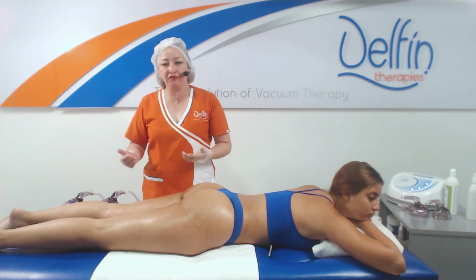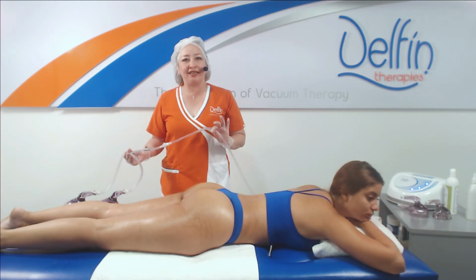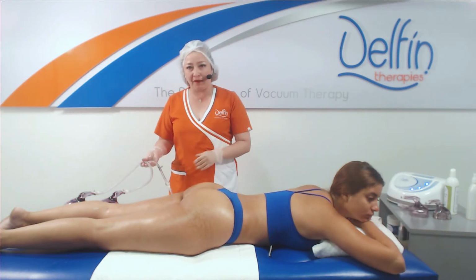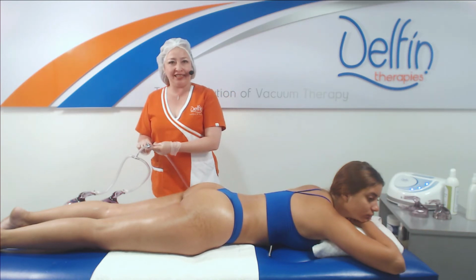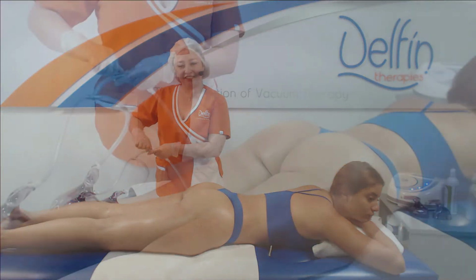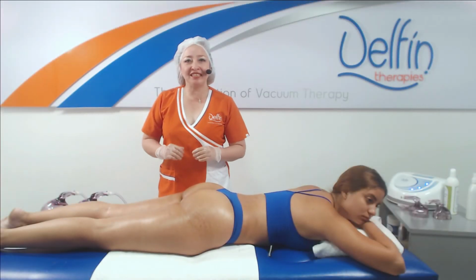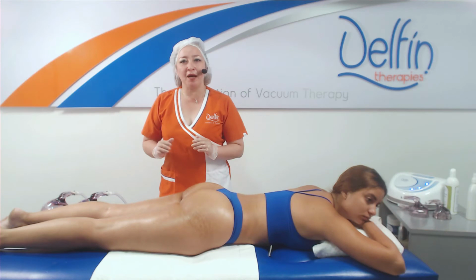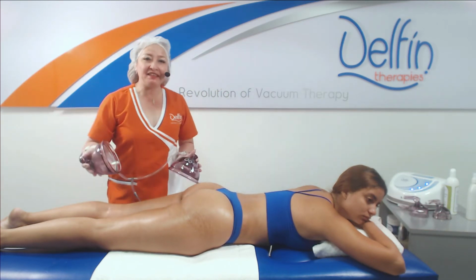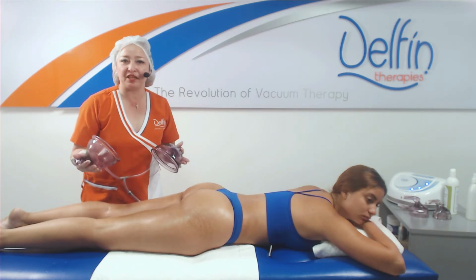Then we connect the Delphine lifting cups to the T-hose and, in its turn, to the main hose of the machine. Verify that the pressure control valve is closed in a clockwise direction. Well, now we take the cups and adapt them simultaneously on the hip, and then move them to the area that was previously defined for the filling.